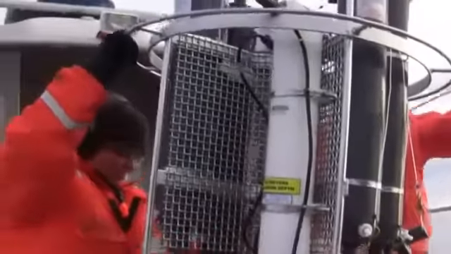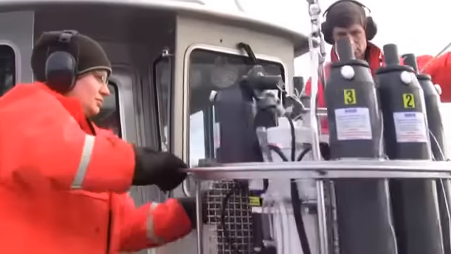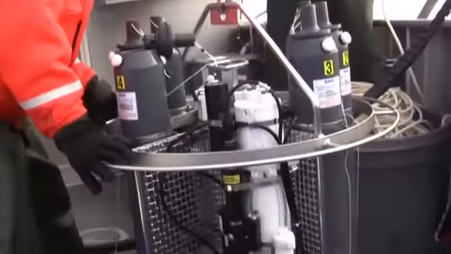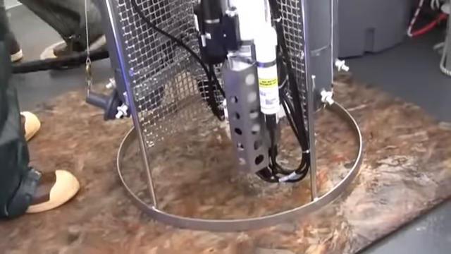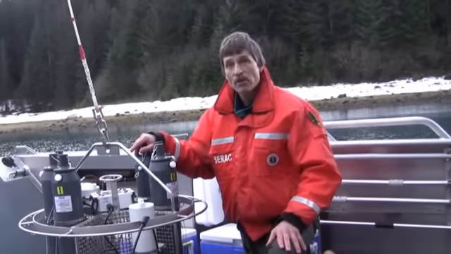How deep can you go with this? This instrument is rated to go to 600 meters in depth. The deepest part of Glacier Bay is a little over 400 meters, so that's almost a quarter of a mile.